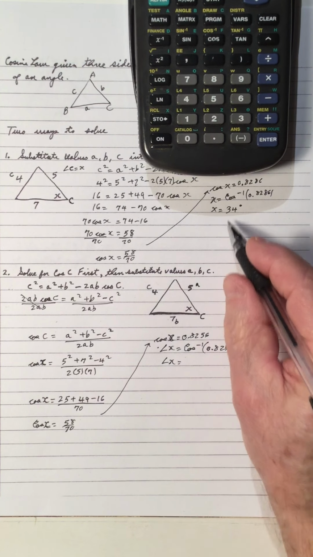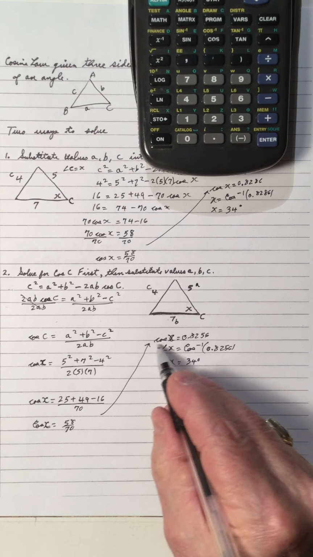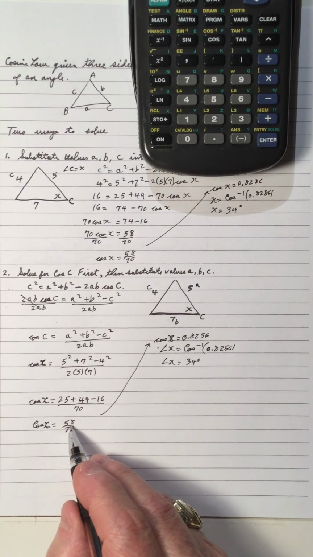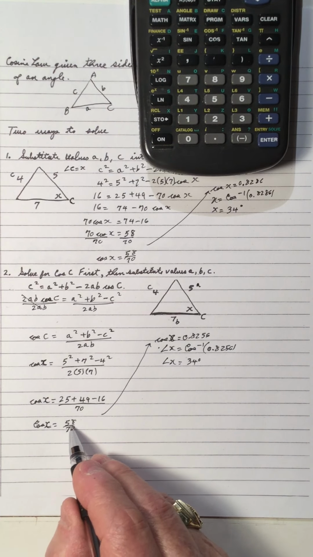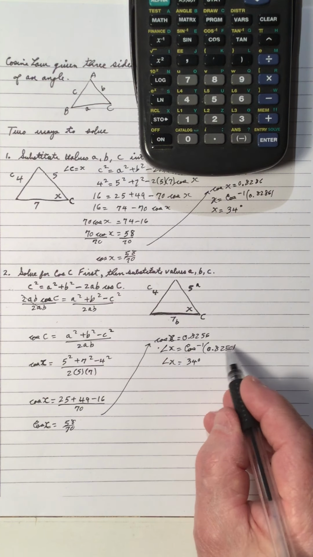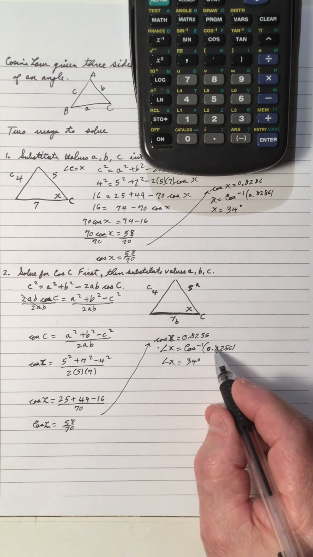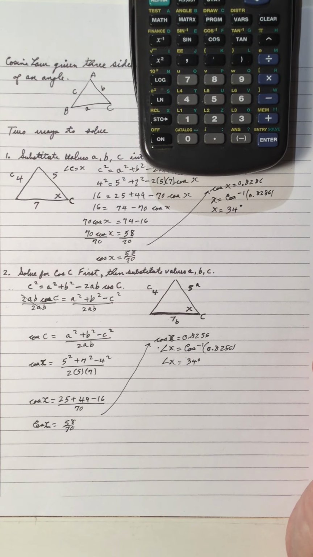So angle X is the same here. It's 34 degrees. So after I get this calculated, again, I can do the inverse of 58 over 70 and pick it up, or I can change the 58 over 70 to a decimal and plug that in.